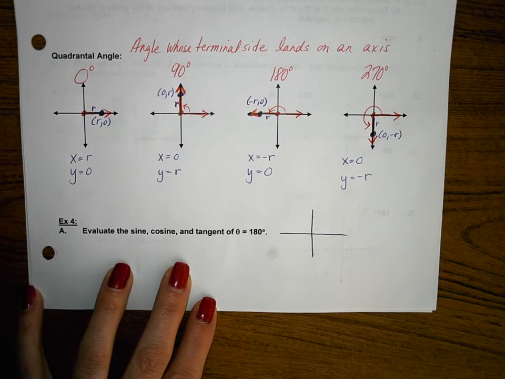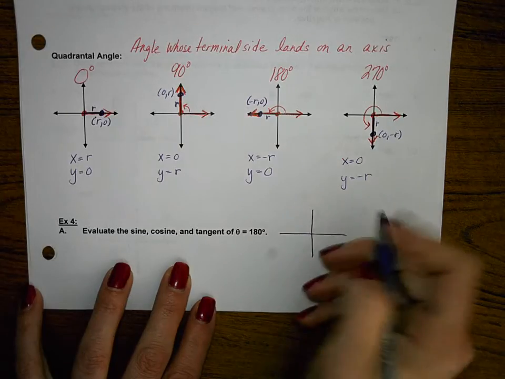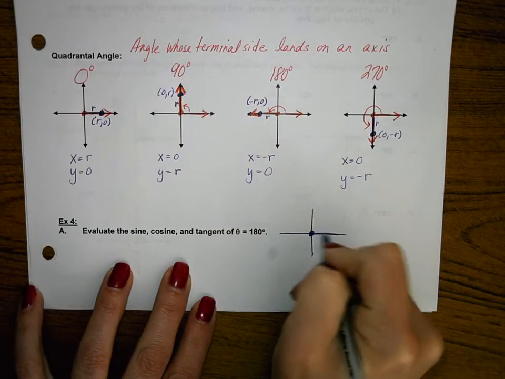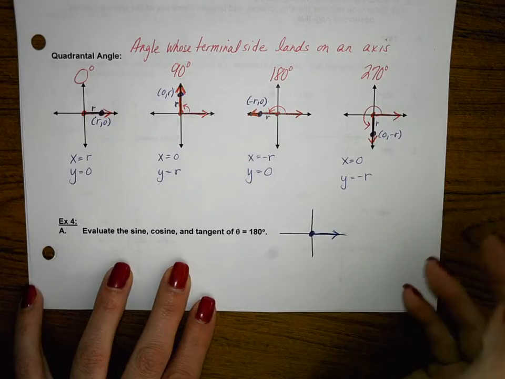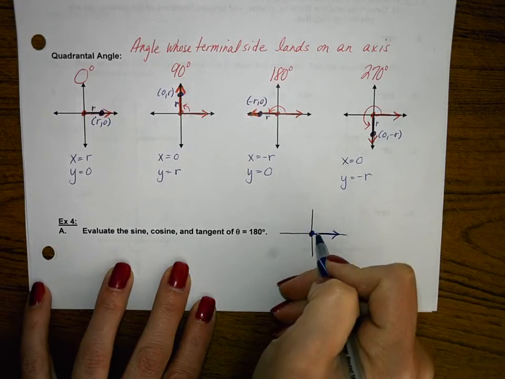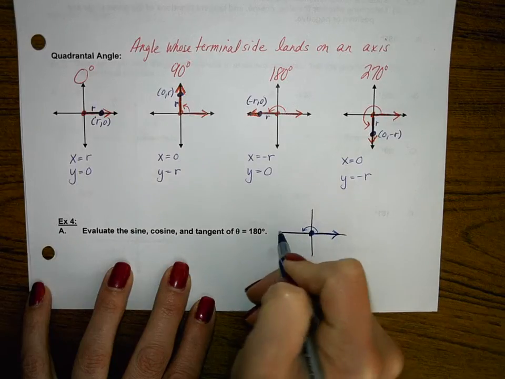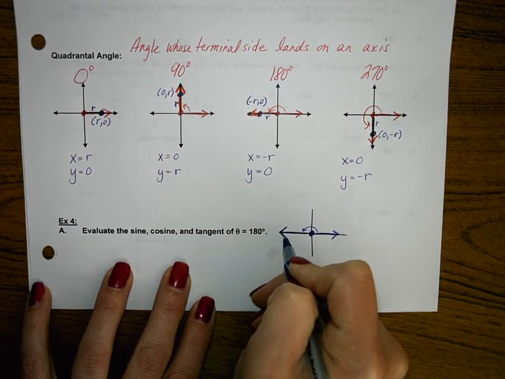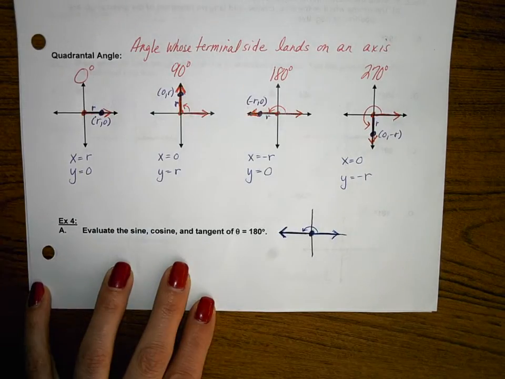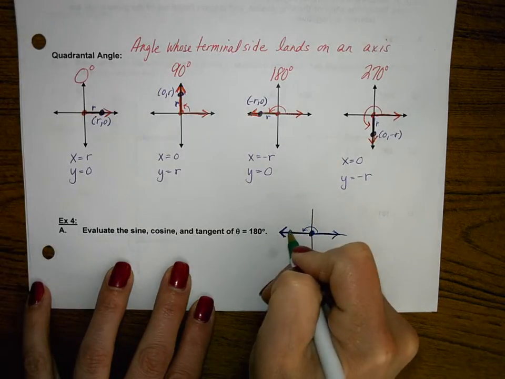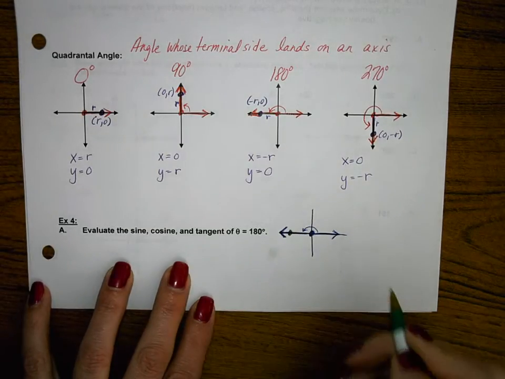So I'm going to draw myself a sketch. I know that I start at the positive x-axis. There's my initial side. And I go around 180 degrees. So I go 90 and I go 180, which takes me over to here. When I'm at 180 degrees, I pick a point on that terminal side.